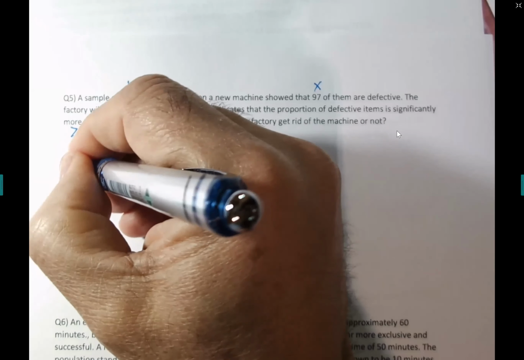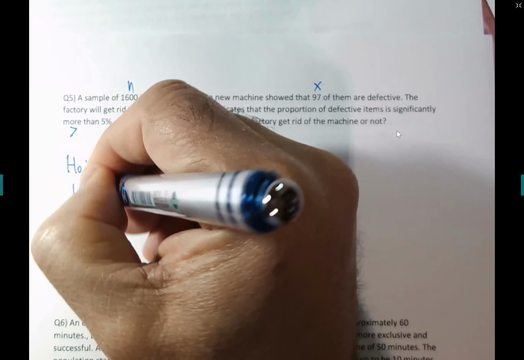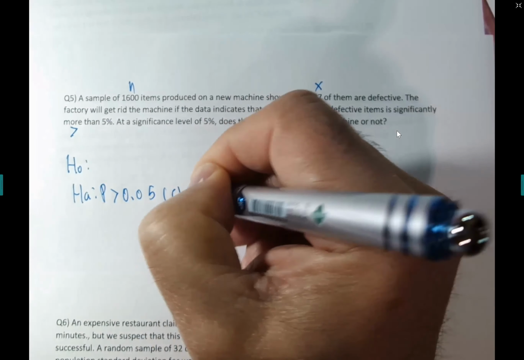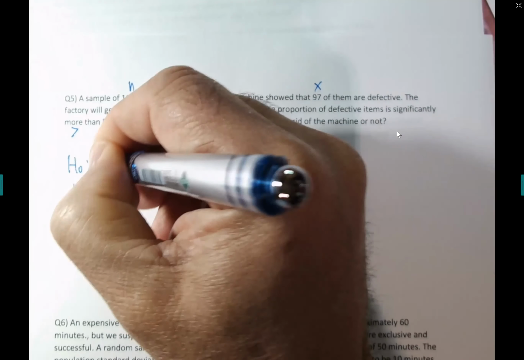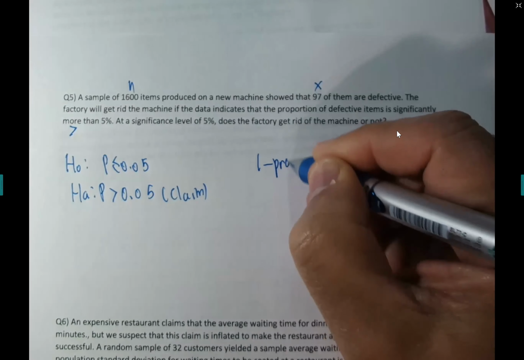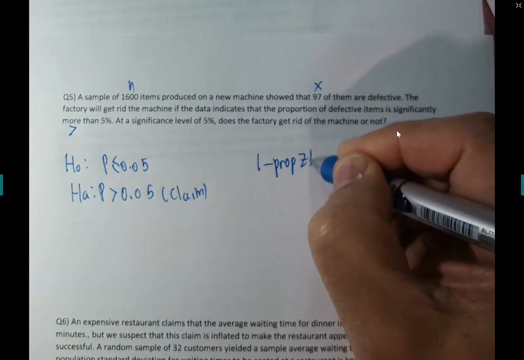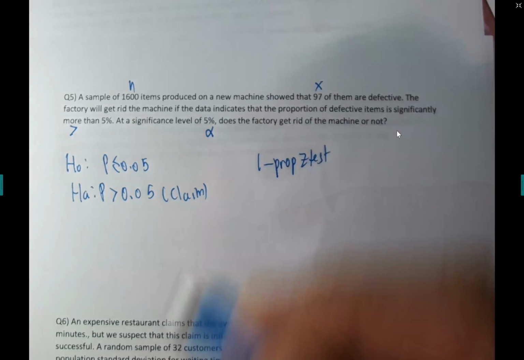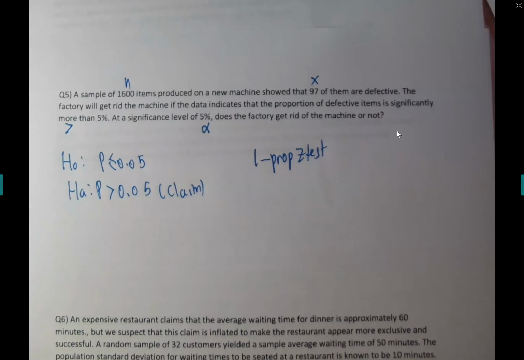That's the claim. So that's a one prop Z test, and this is alpha. We just run a one prop Z test.